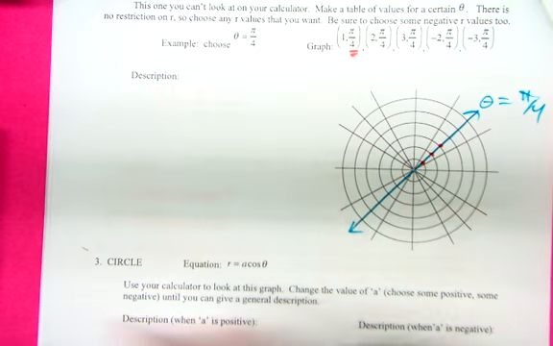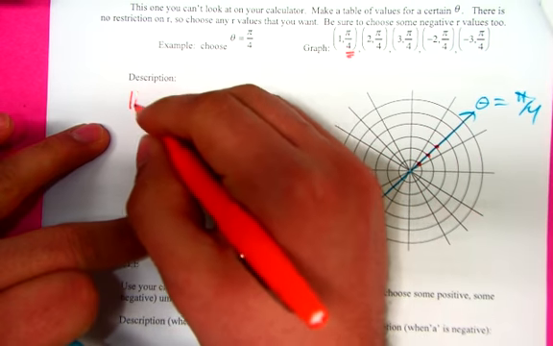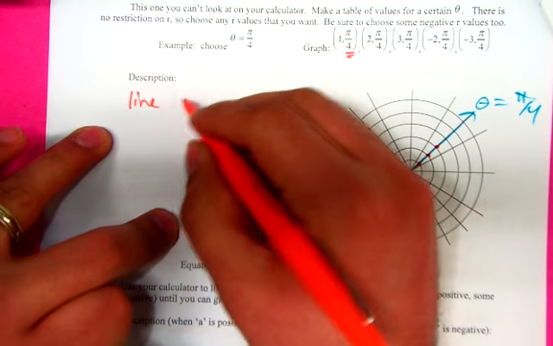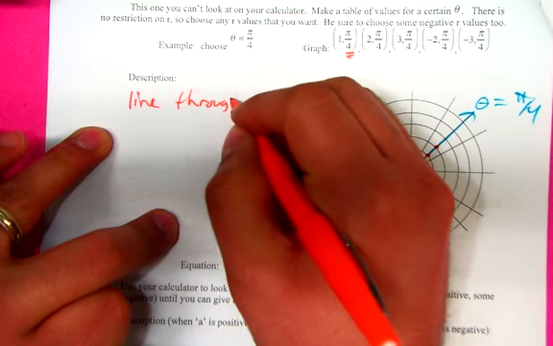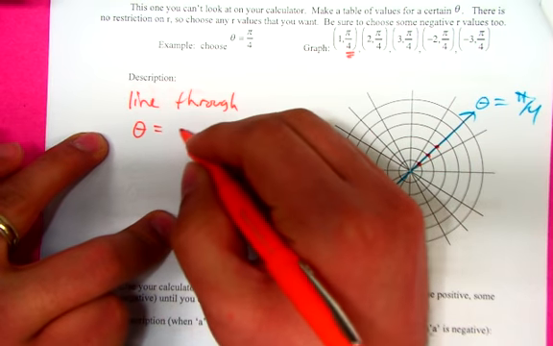Oh, I guess I should write the description. It's a line through theta equals whatever angle it says.